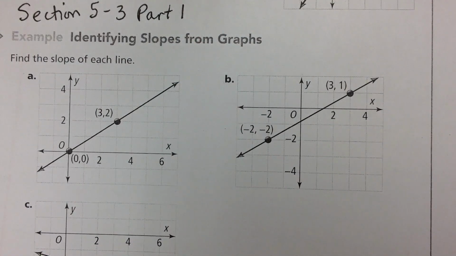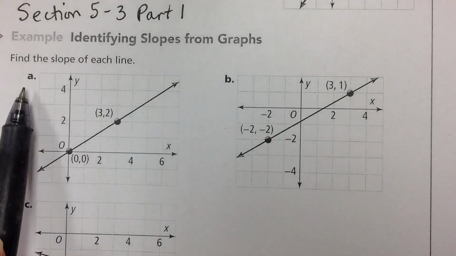Section 5-3, Part 1, Identifying Slopes from Graphs. Find the slope of each line. So let's look at A part.